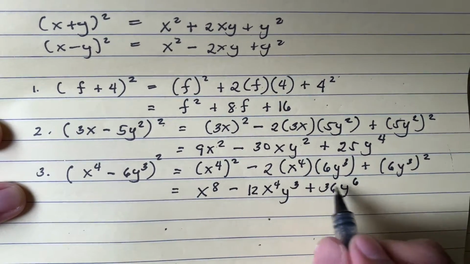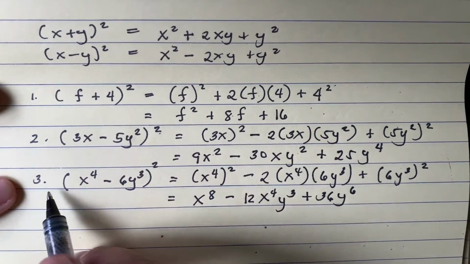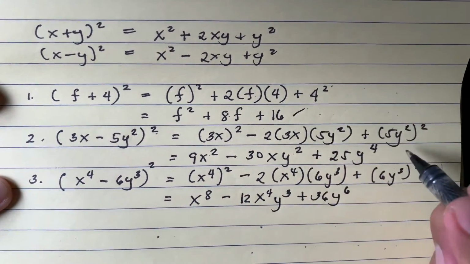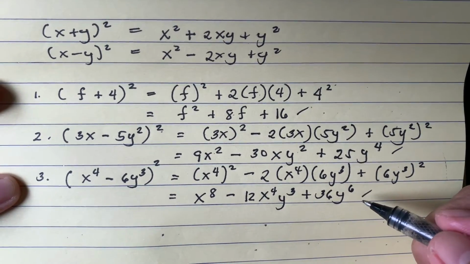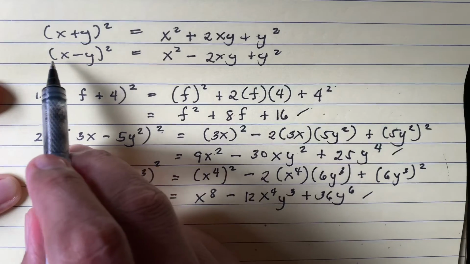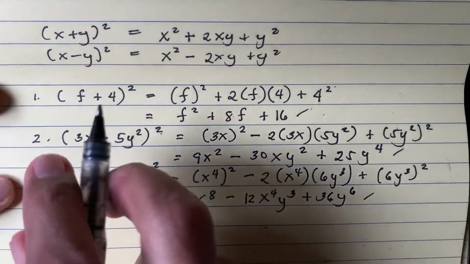So all the products here, from my first example down to our third example, are known to be perfect square trinomials. So these patterns are to be used if we are talking about the square of a binomial.